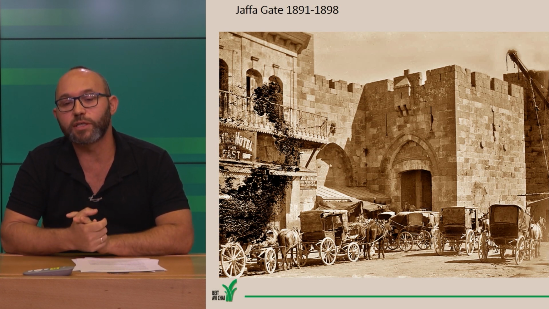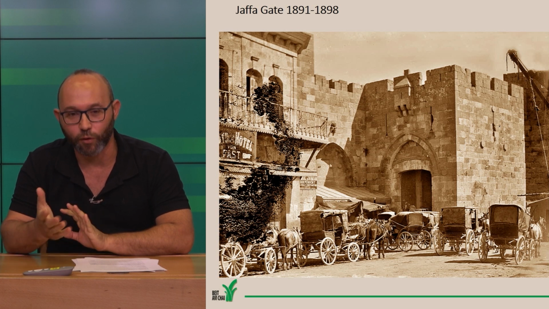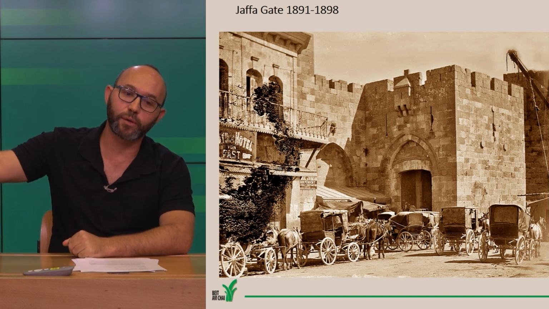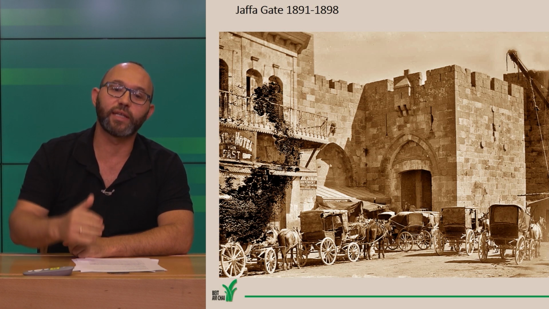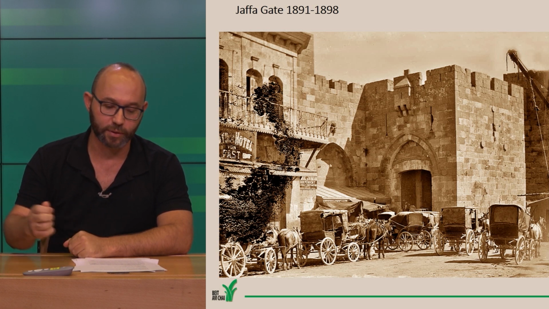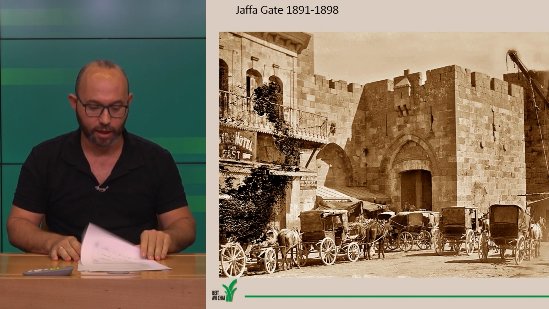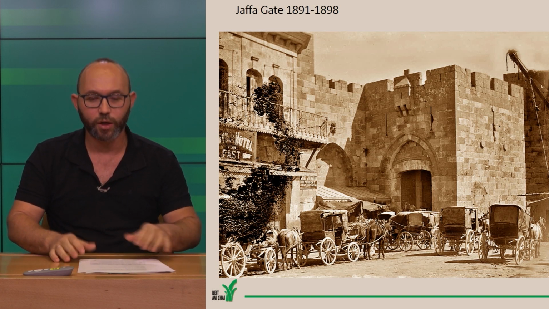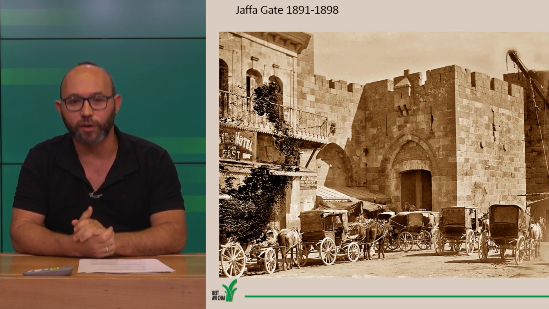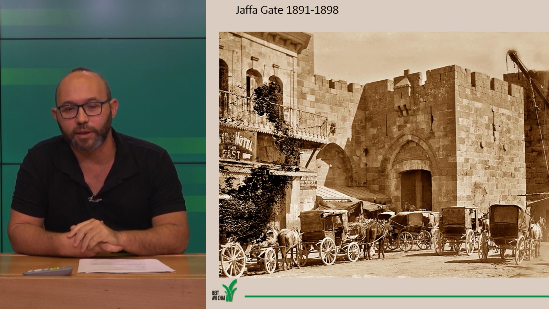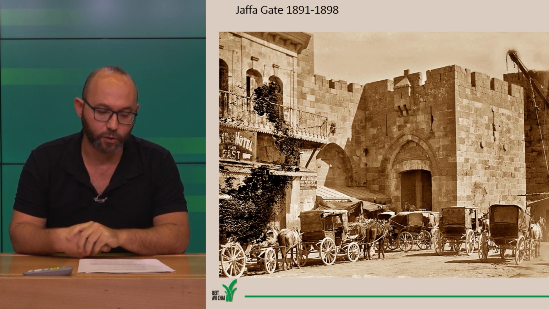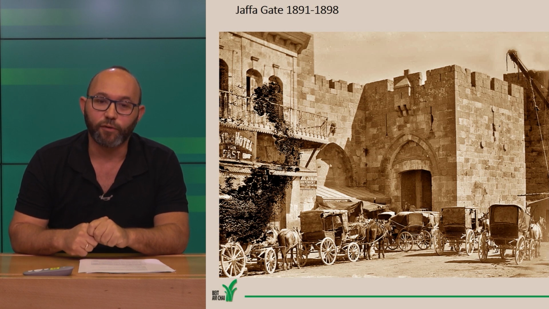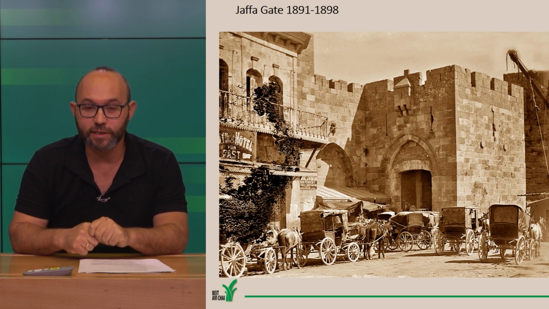In fact, this was the central station then of carriages of the city. And also, if you would come from the railway, this would be the gate that you first come to from the south of Jerusalem. And once you have a central station in such a location, you already have many other developments that accompany such development. So, for example, hotels, restaurants, bars, photography shops, post offices, of course.